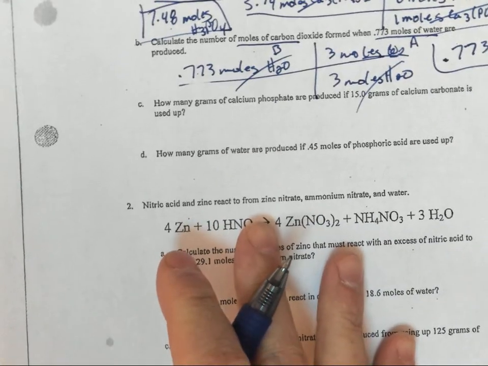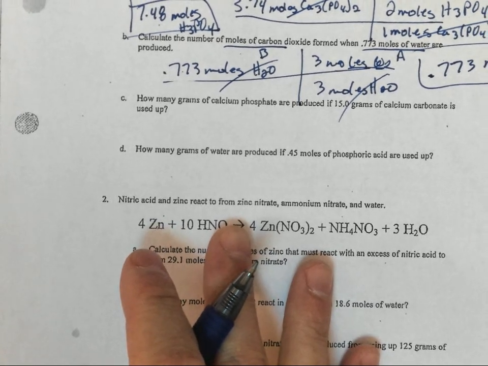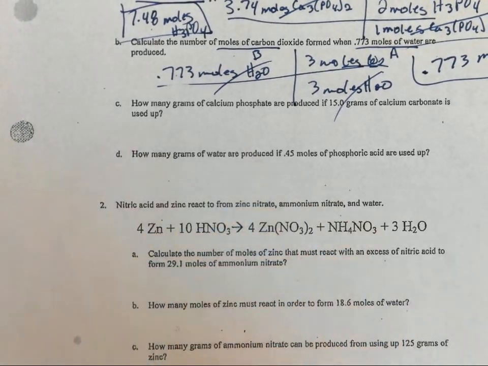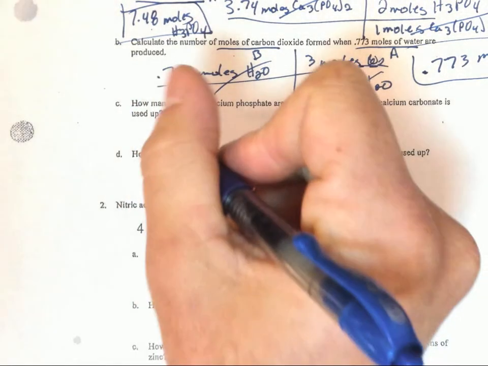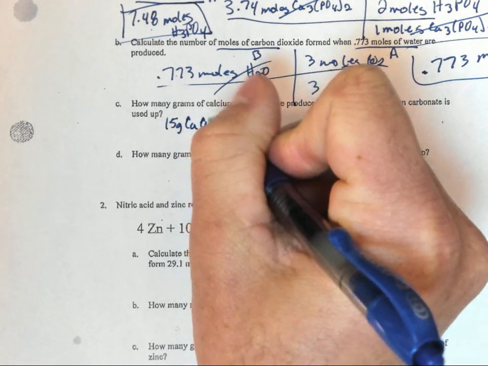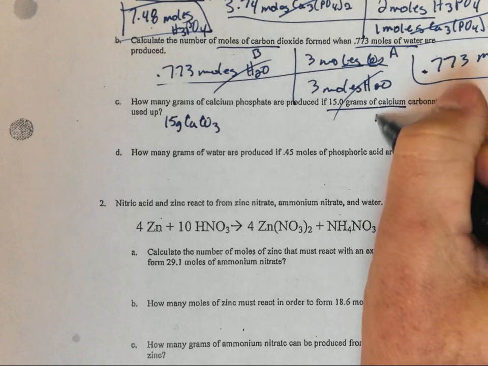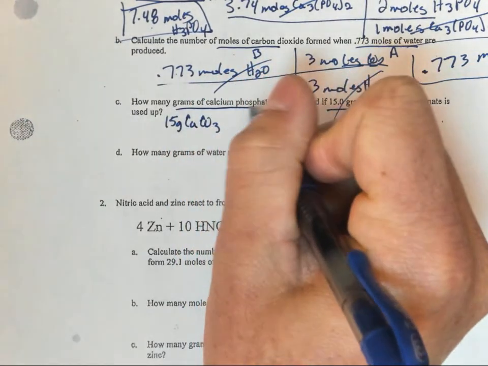So the next one's going to get a little more complicated. This is probably the hardest one you can do with the most steps. It's a grams to grams problem, so we've got to figure out the molar mass of two different things as well, and we'll do that on the sides. So we've got 15 grams CaCO3, that's calcium carbonate. That's our A. Our B is grams of calcium phosphate.